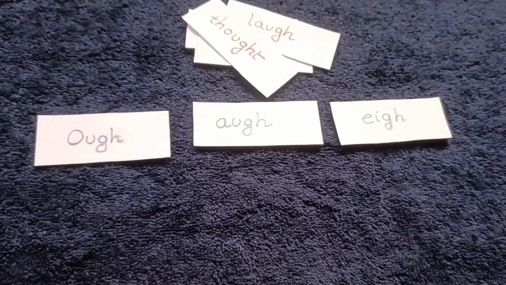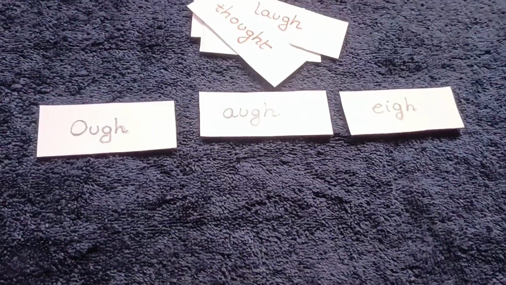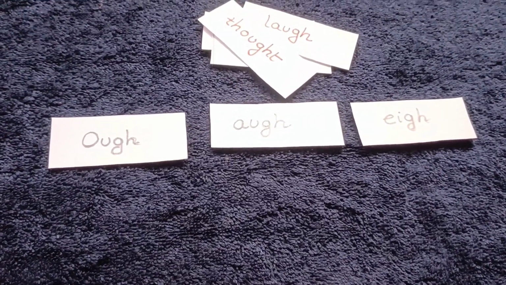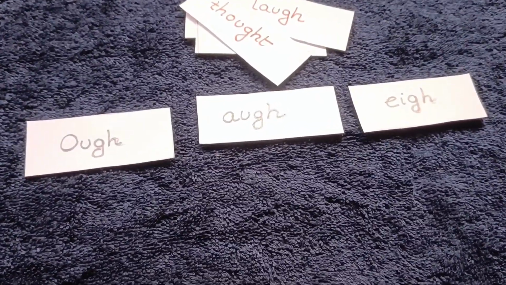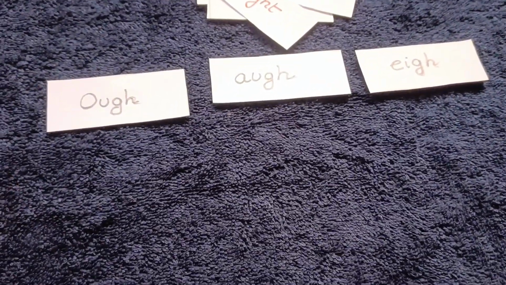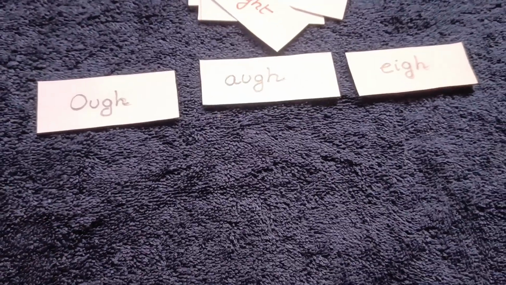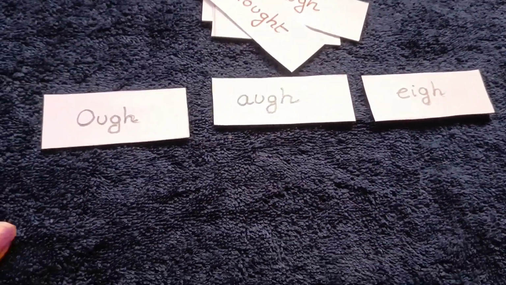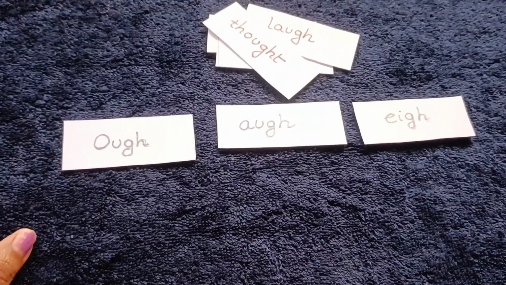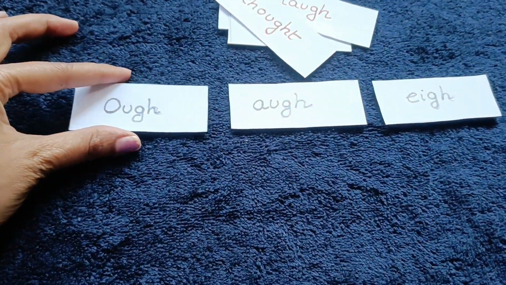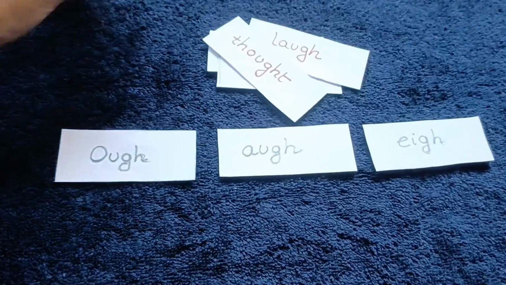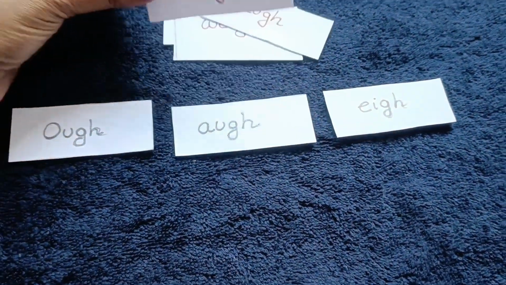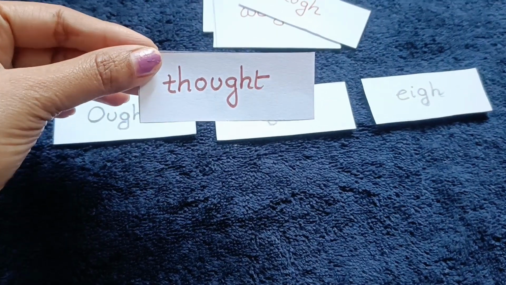Let's come to activity number 2. Once they have done the reading slips with different quadgraphs, they have got the idea about what is a quadgraph and how to read the quadgraph, right? So once they have mastered activity number 1, you can give them activity number 2. This is activity number 2, which is the matching activity. Here I have given 3 different quadgraphs and I have given mixed reading slips. So what they have to do is read it aloud.